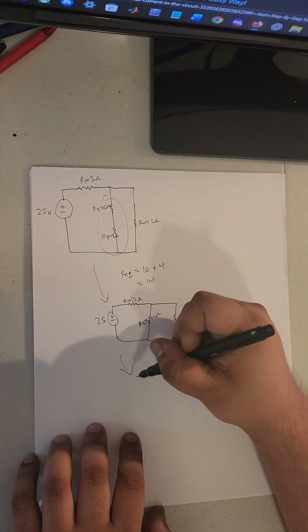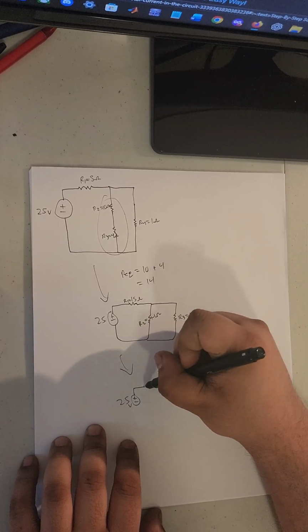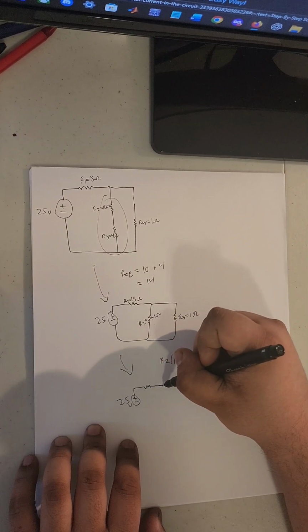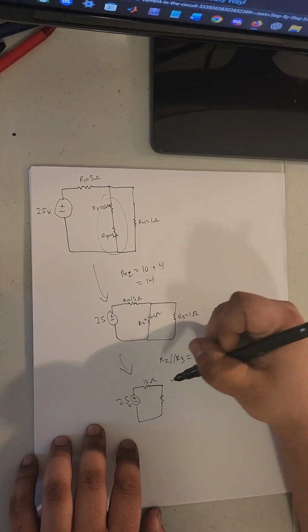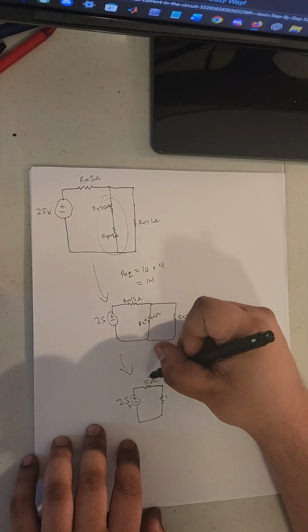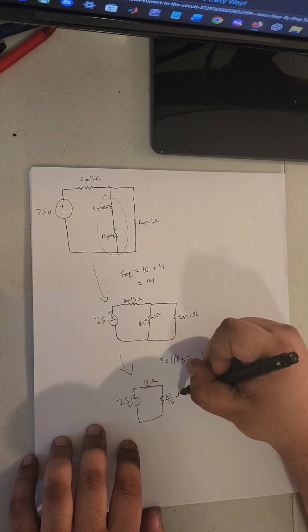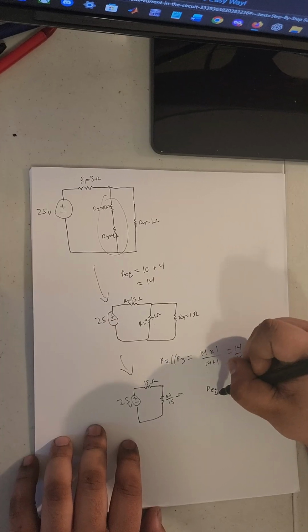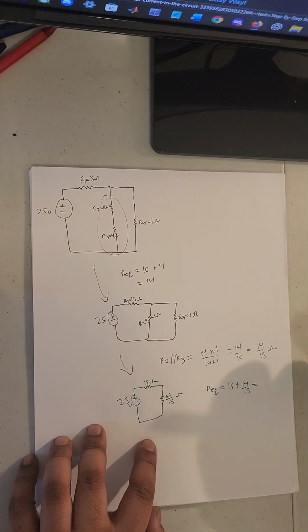So now I can redraw this circuit as 25 plus minus. Notice that's just series connection. 15 ohm here and 14 by 15 ohm here. So R equivalent will simply be 15 plus 14 by 15.